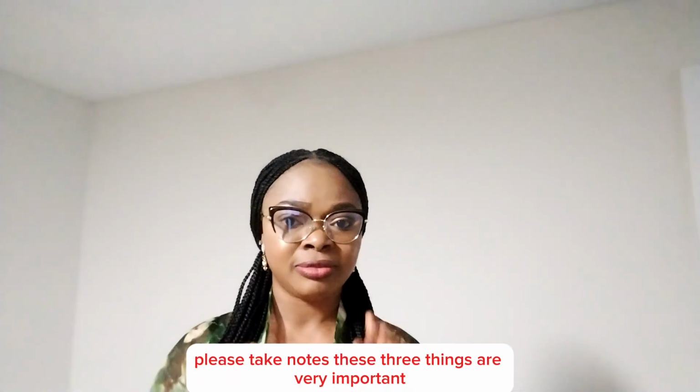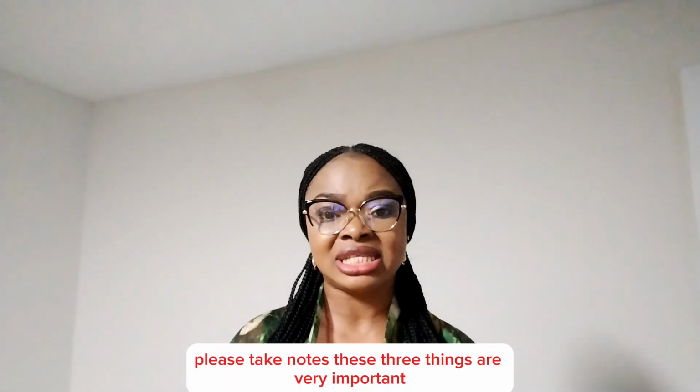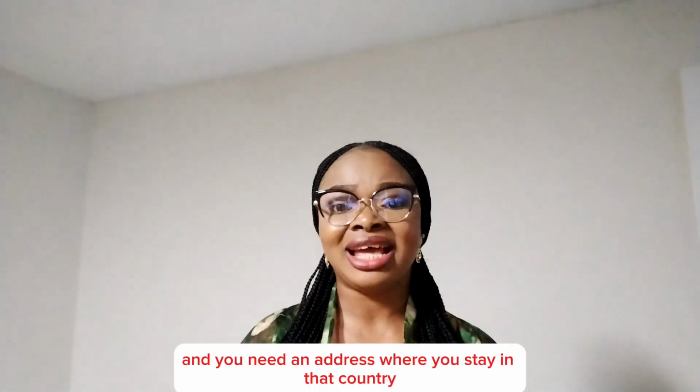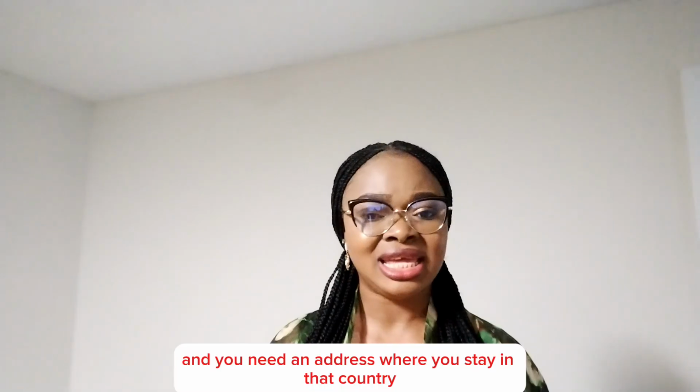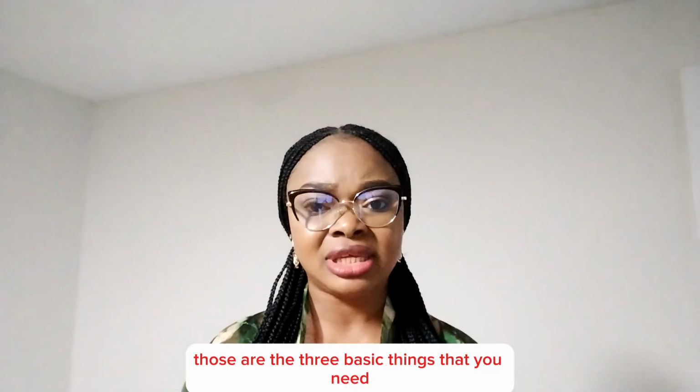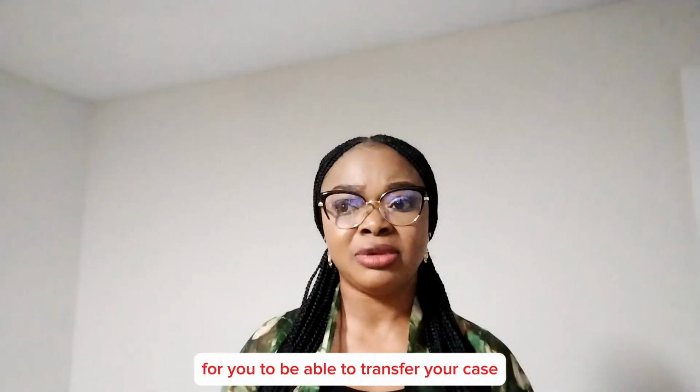Please take note, these three things are very important. You need the residence permit of that country, a phone number, and an address where you stay in that country. Those are the three basic things that you need to be able to transfer your case.